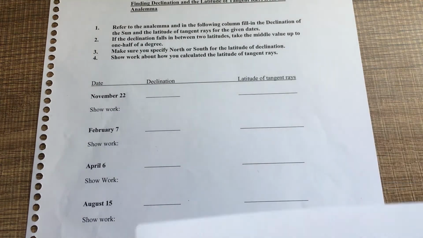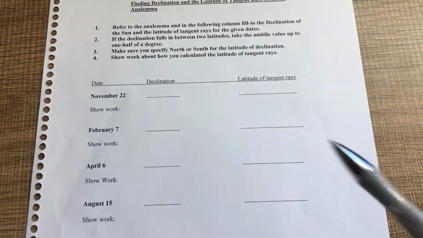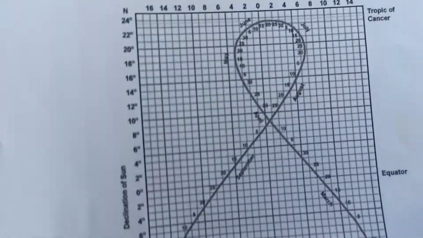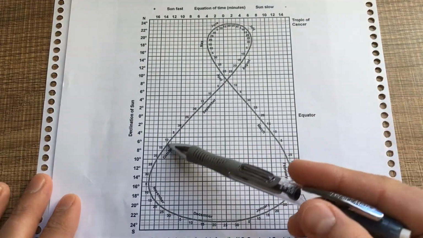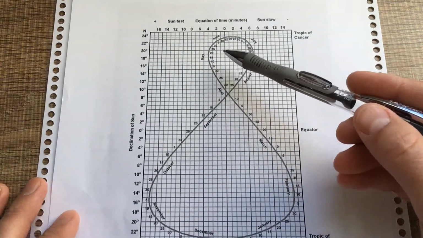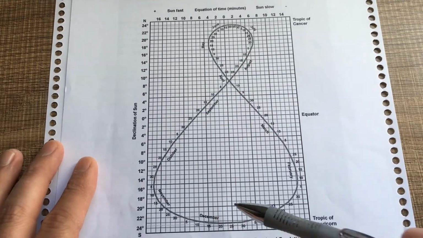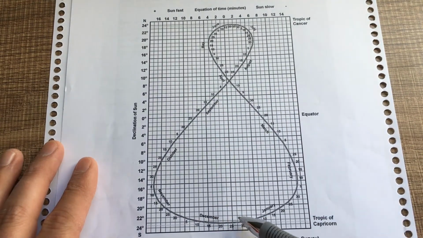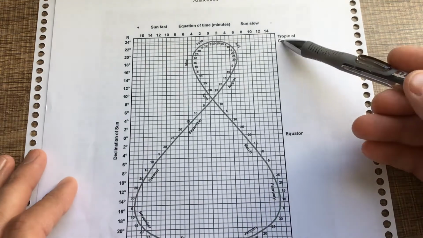But let's go ahead and start, and we'll find the date here, November 22. First, we've got to find the declination. How this works is the dates are in this figure 8. At the top, this is the summertime, and at the bottom we have the winter time in the northern hemisphere. This is also related to the Tropics of Capricorn and Cancer.